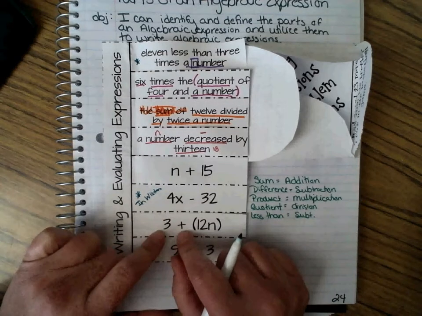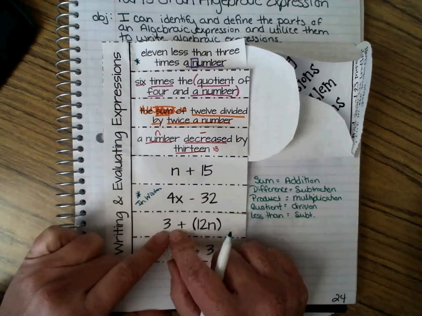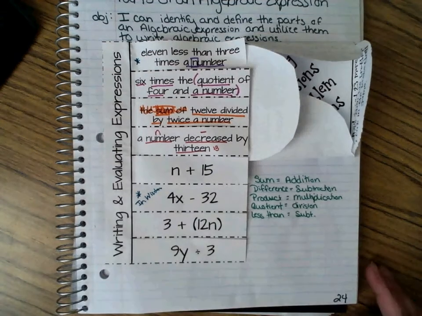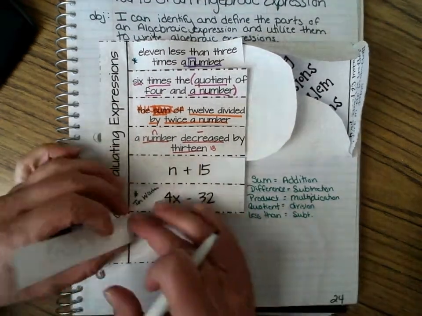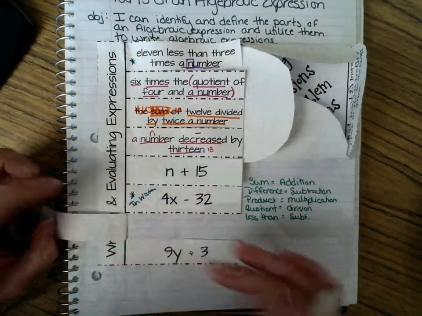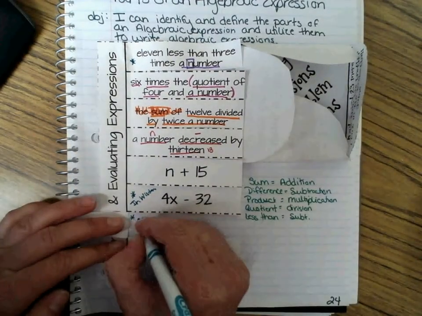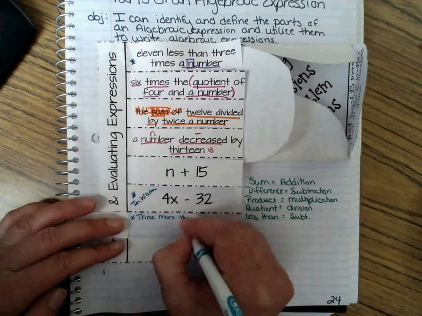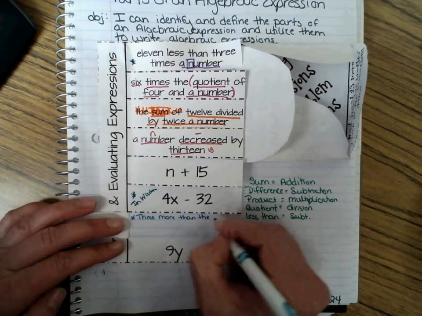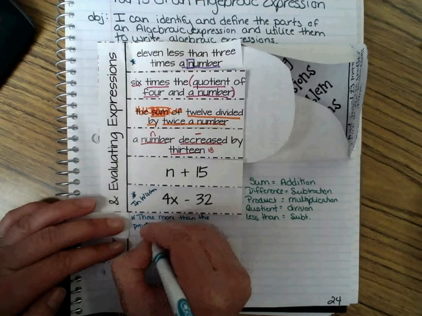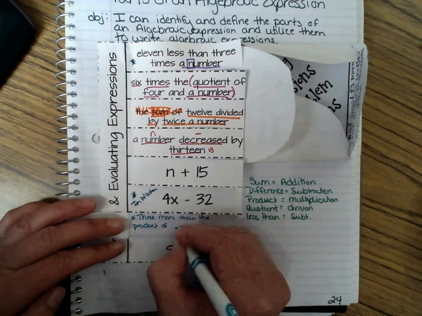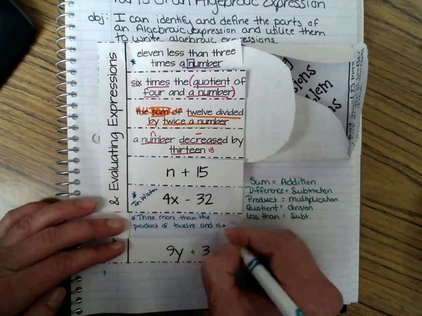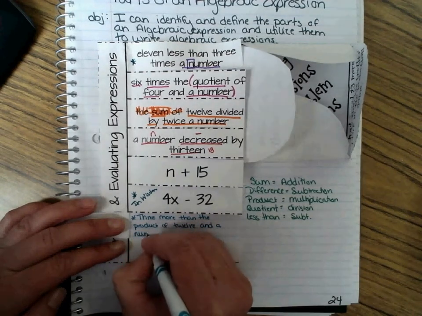The next one, we have 3 plus 12 times n. So, this one might look like 3 more than the product of 12 and a number.